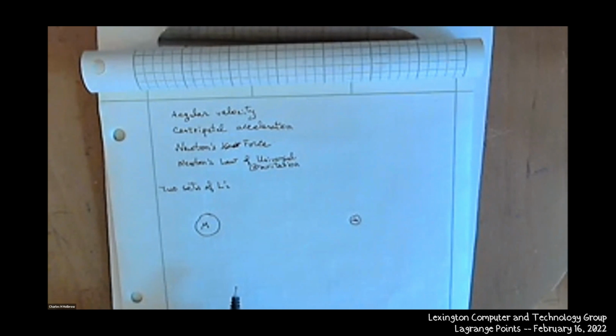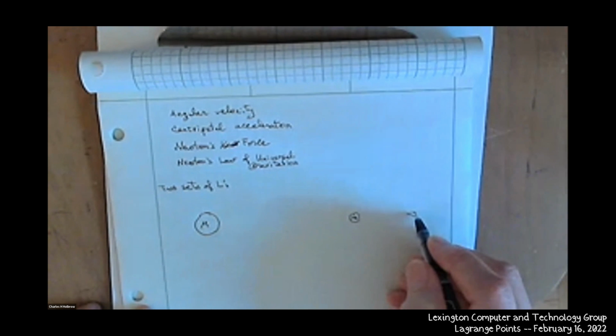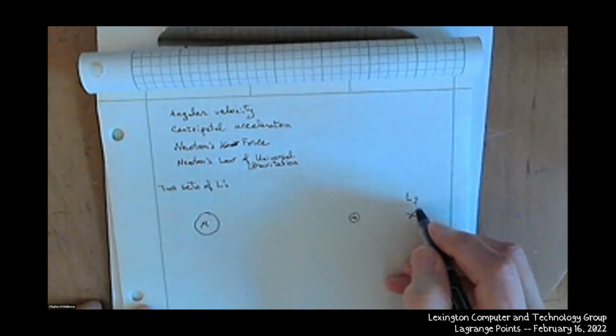The Lagrangian points arise because of the properties of centripetal acceleration and circular motion. And I'll come back to that in a minute. So I'm saying that there is out here a point which gets called L2.